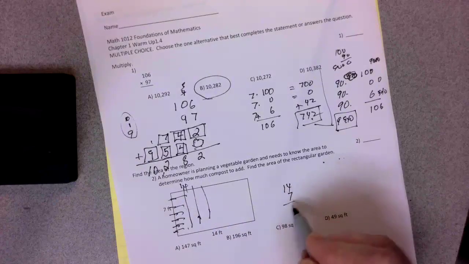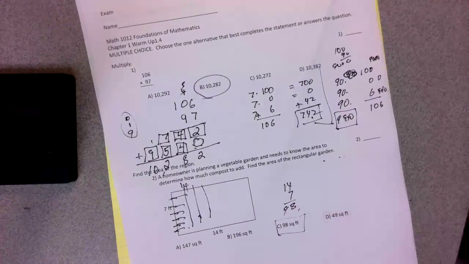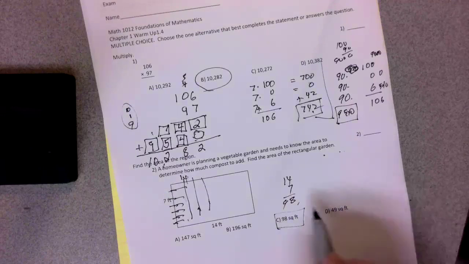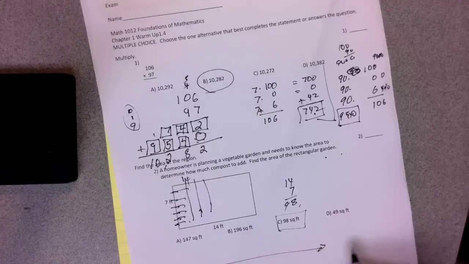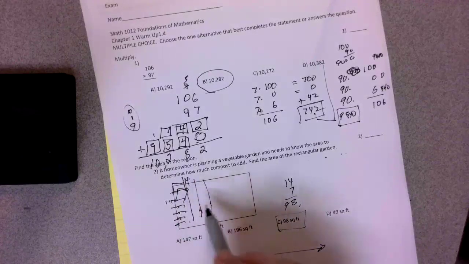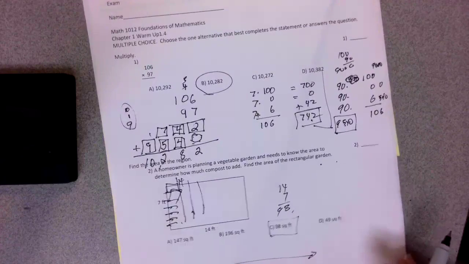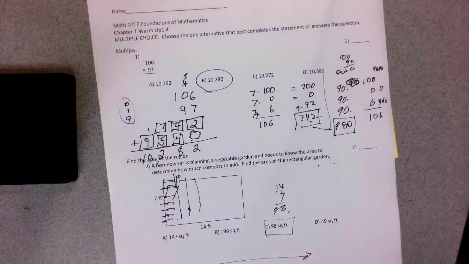We would have 98 squares. So this is 98 square feet. Why do we call it a square foot? Well, it's not 98 as a single distance. It's 98 of these little squares in this pattern. So we use multiplication to calculate area.